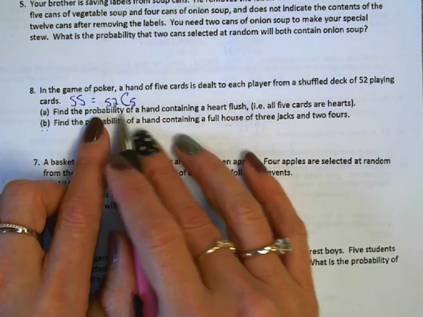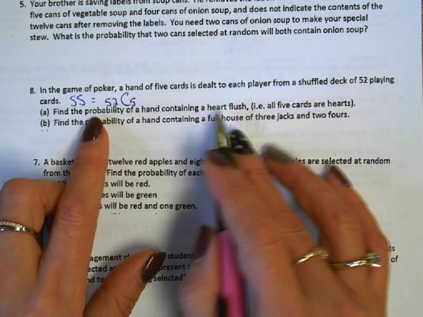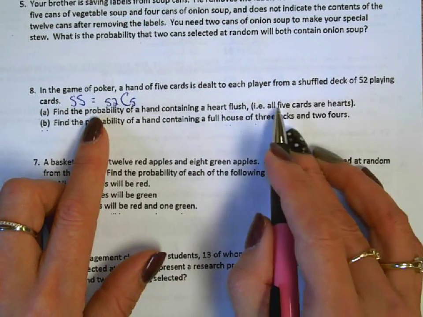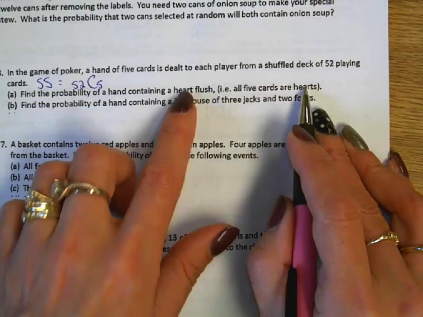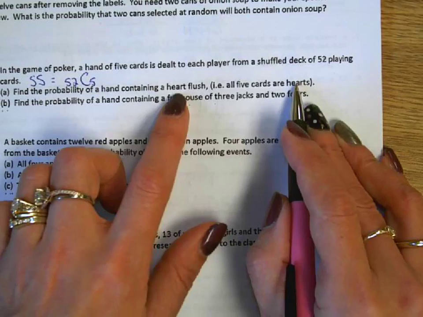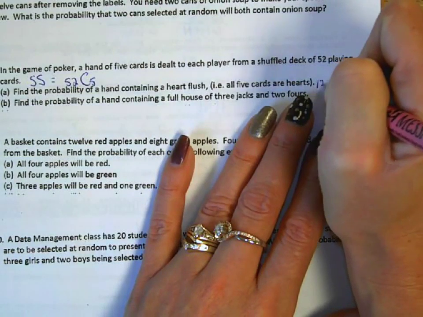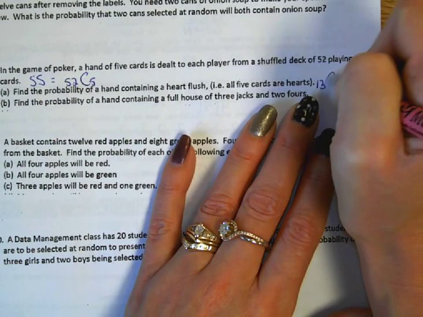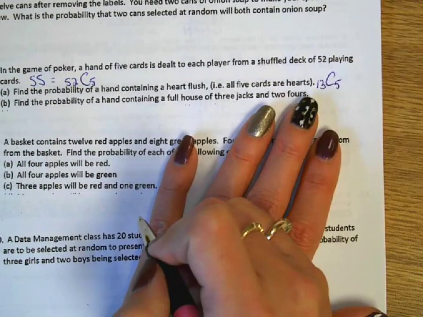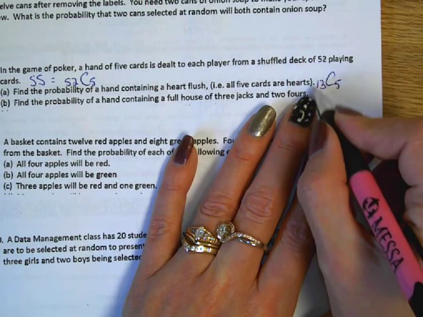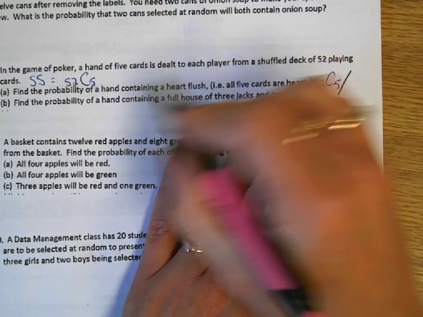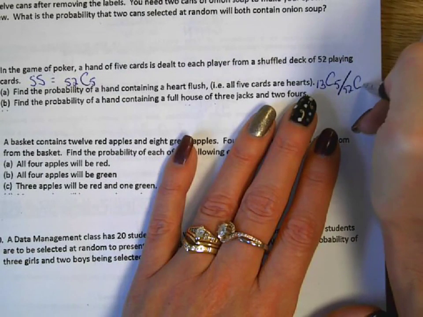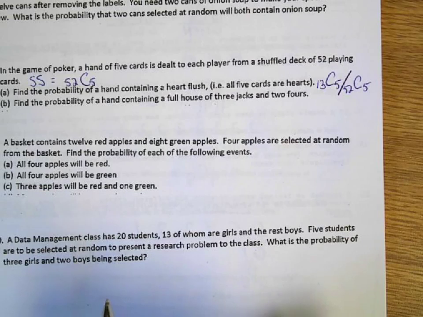So now we want to limit our hands to just the ones that contain a heart flush. That means we're getting 5 cards that are all hearts. So all I'm focused on is how many ways can I create 5-card heart hands. Well, remember, there are 13 hearts, and I want sets of 5. That's 13C5. That'll be all the different ways to get just 5 hearts dealt to you. And then we divide that by our sample space of 52C5. Not bad.